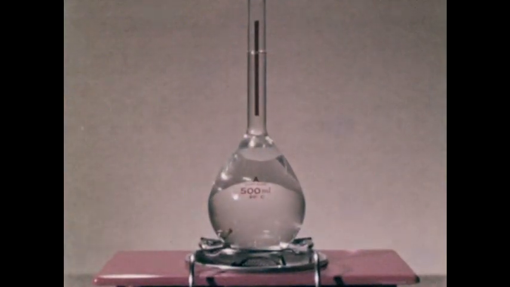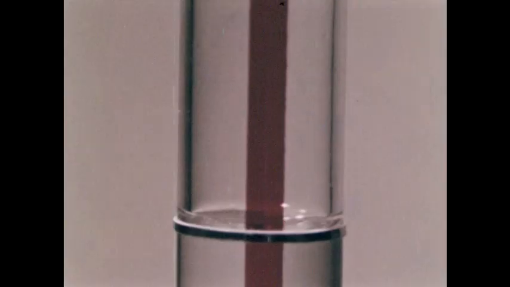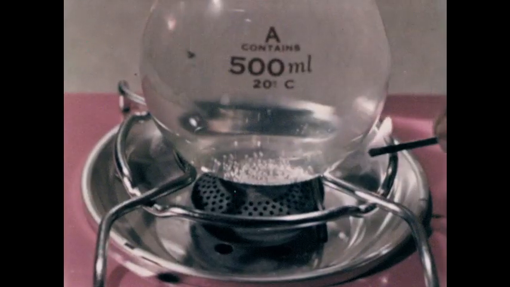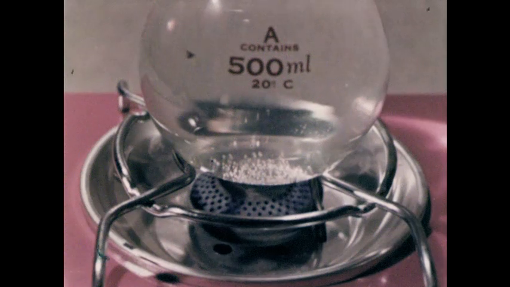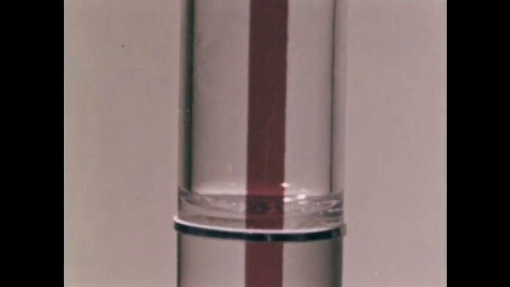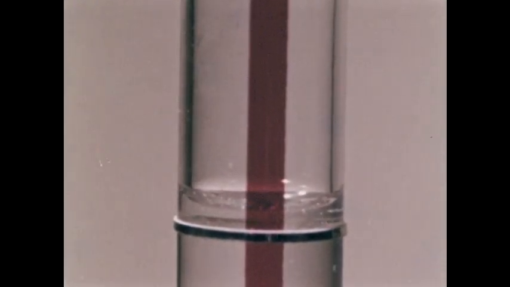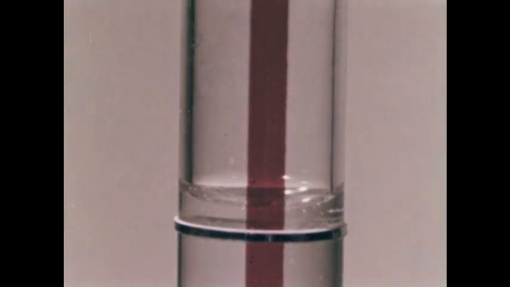Now, let's find out what happens to water when it is heated. This flask is filled with water up to this mark. When we light the burner, the water begins to heat and rises in the flask. In other words, the water expands.